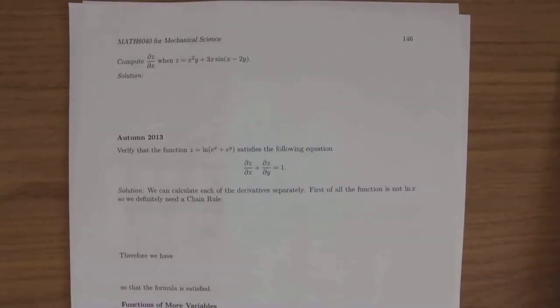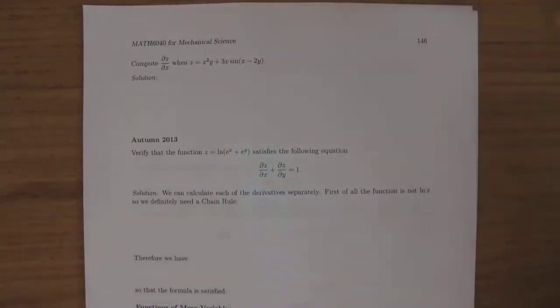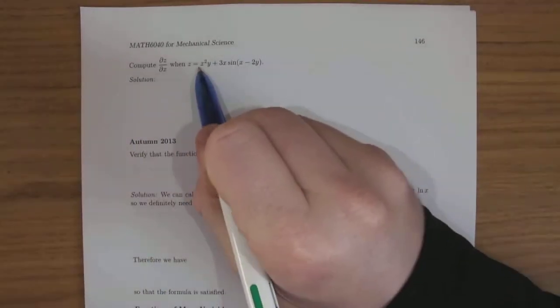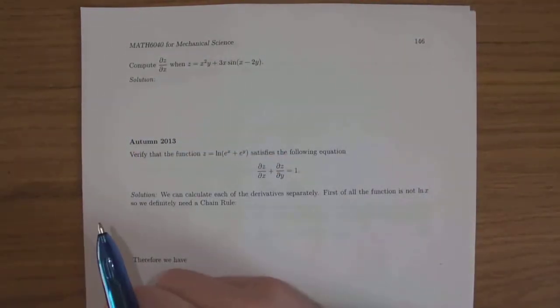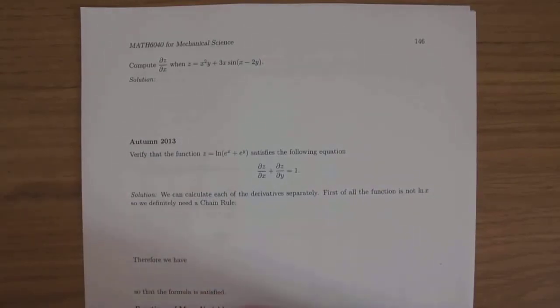Okay, so we'll look at some examples of partial differentiation. We said at the end of the previous lecture that all the product rules and quotient rules and chain rules still apply. And before I start this example, I'll just remind you what's going on here. So this z is a function of two variables, x and y. So two numbers x and y go in, one number z comes out.